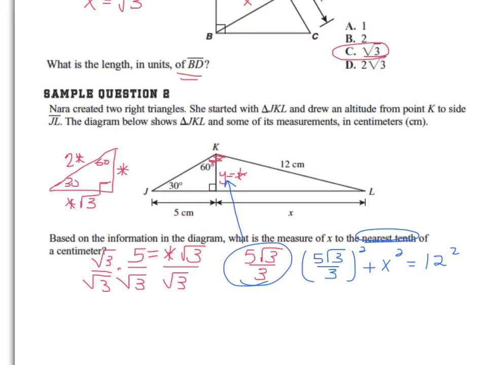Okay, so I'm back. I had to go and find on Google how to unlock my screen rotation on my cell phone so I could calculate the square root of 3. The square root of 3 times 5 divided by 3 is 2.89. So we'll use 2.89 squared plus x squared equals 144.